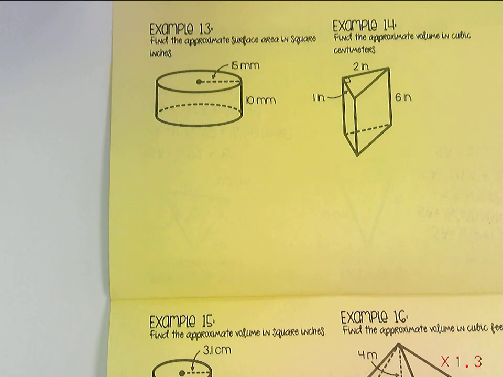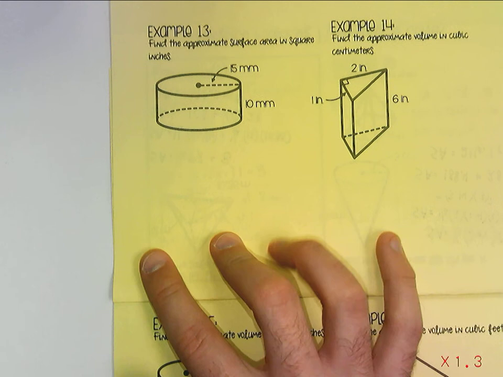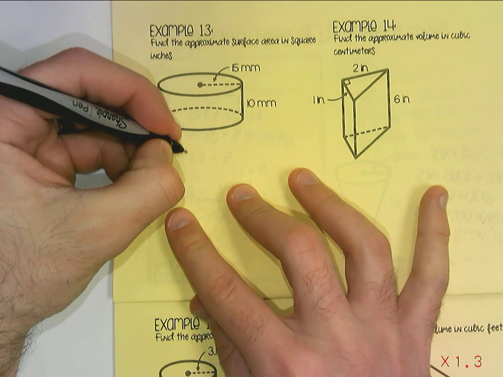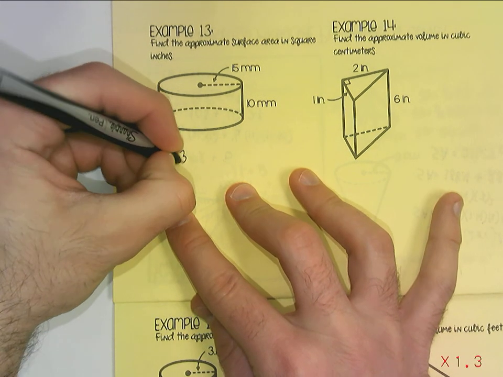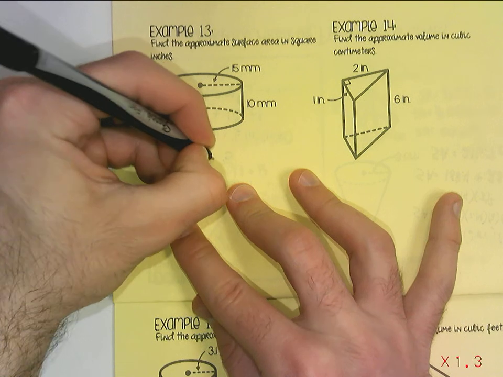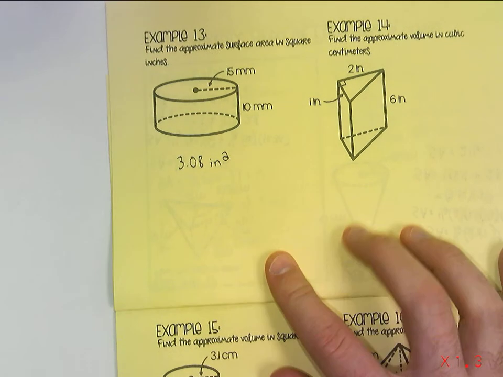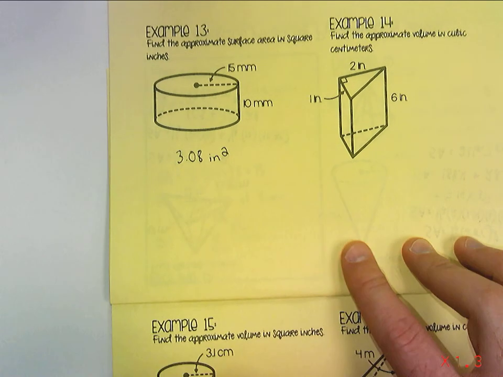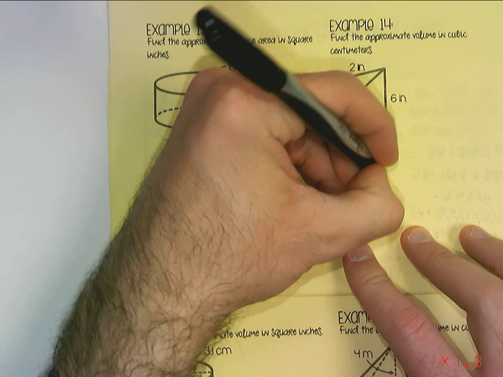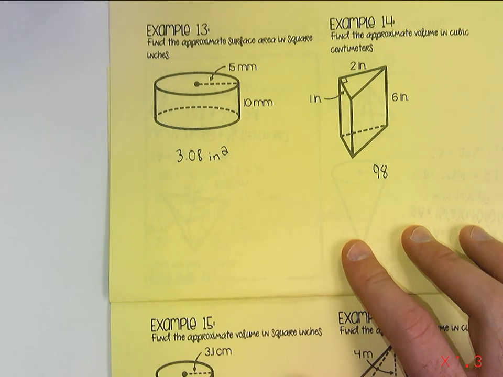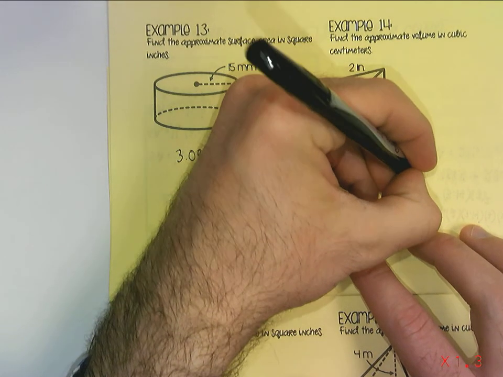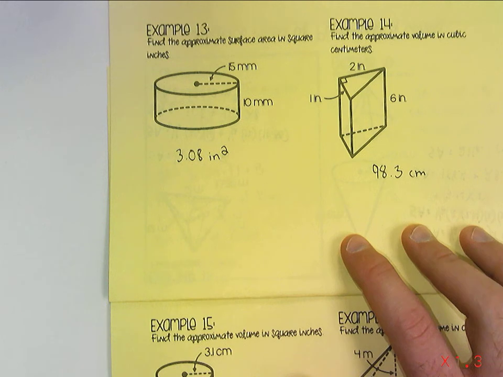Alright, so you should have finished doing these 4 examples. In example 13, you should have gotten 3.08 inches squared. On 14, you should have gotten 98.3 centimeters cubed.